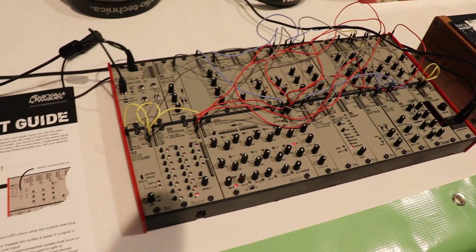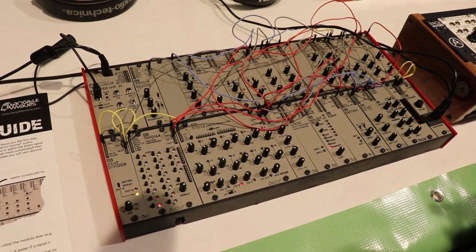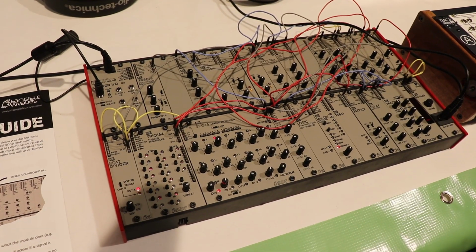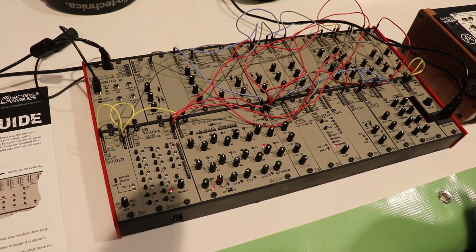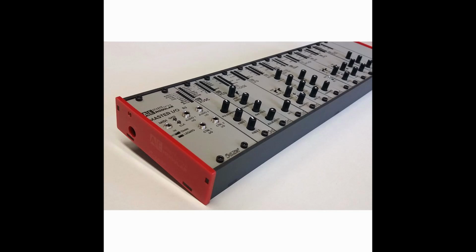We've imported 2 systems. This is our demo system, so the 2 systems we have are slightly different than this. There's the Starter System 1 and the Starter System 2. The Starter System 1 is 1 row, and it focuses mainly on subtractive, minus the drums and that sort of thing.